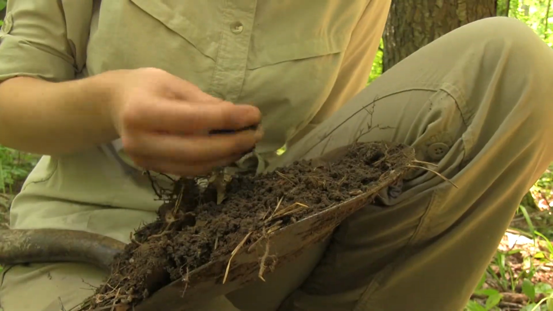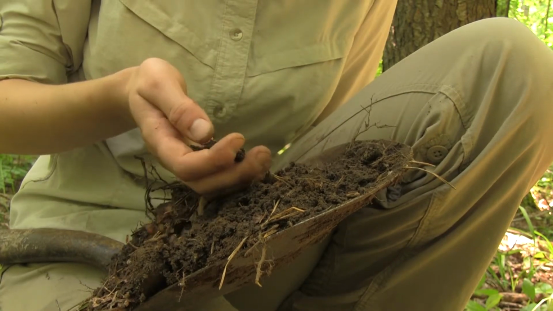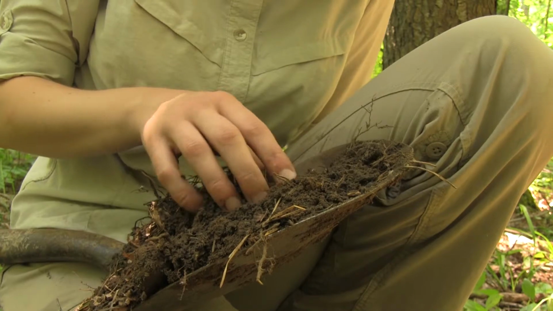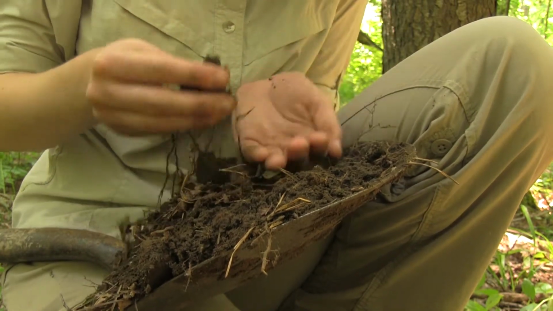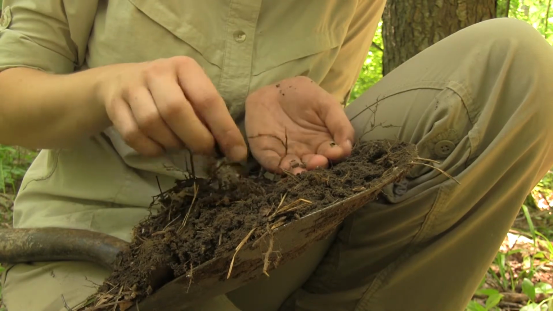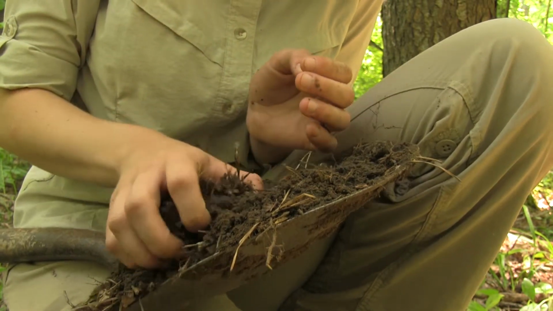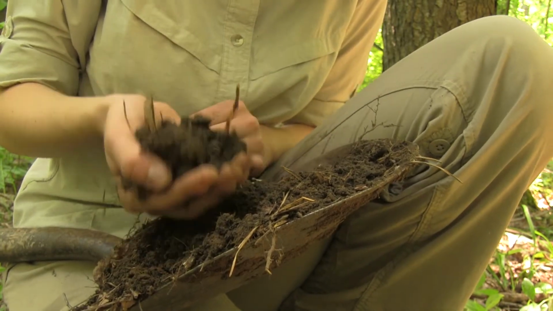The vast majority of organisms in the soil are microbes, and their numbers are astonishing. In rich soil like this, it appears that there may be as many as 1 million cells per gram of soil. 1 million microscopic organisms in a little pinch of dirt like this. And that means that in a handful of soil, there are more microorganisms than there are human beings on the earth.